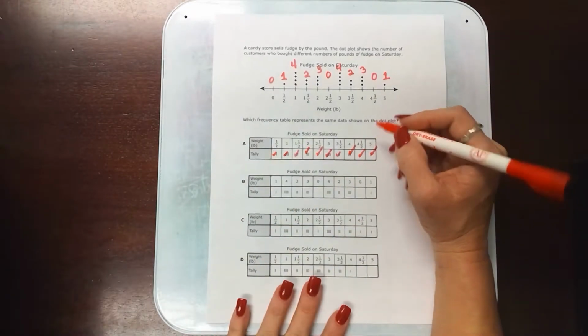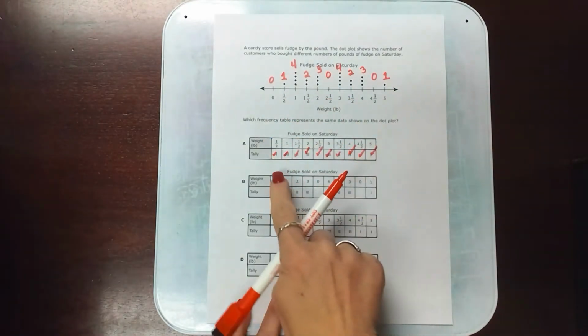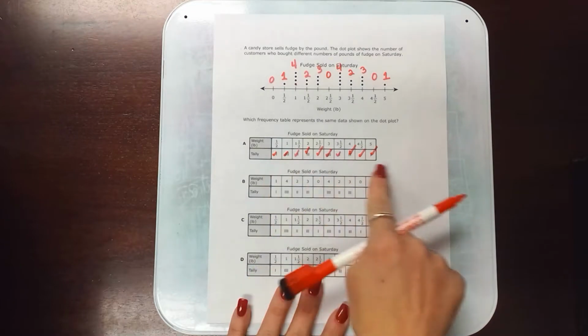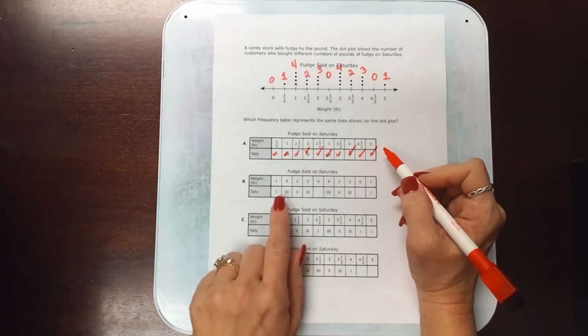The only thing this table doesn't show is the 0, but at this point it's okay, let's continue on, but everything else underneath the weights is correct.